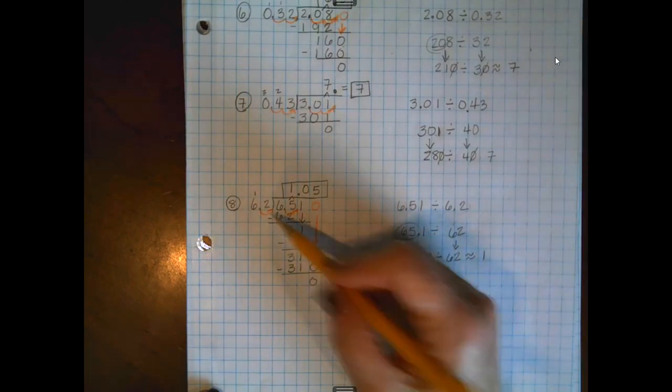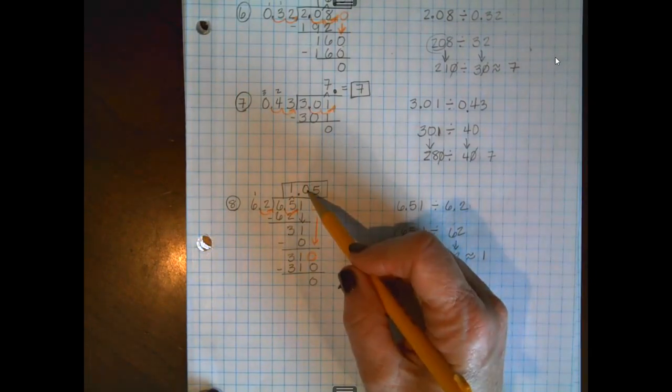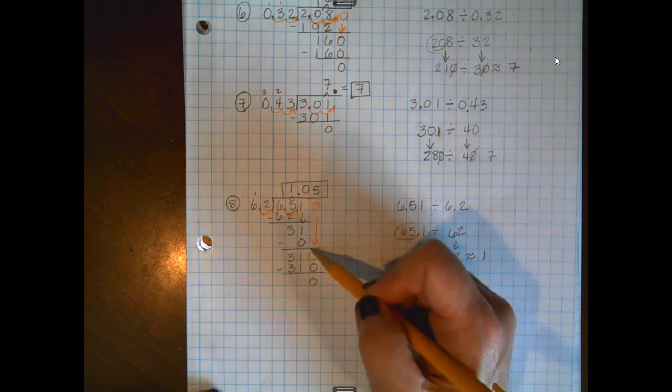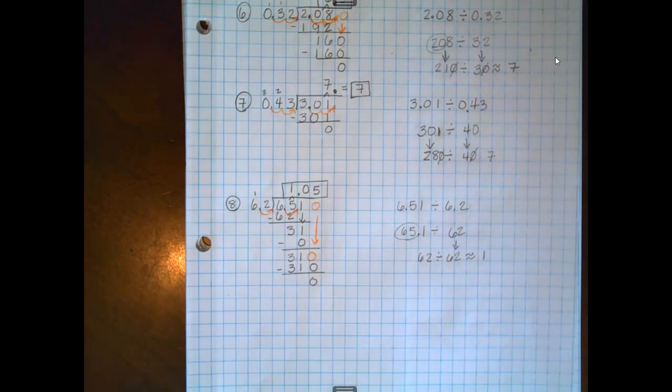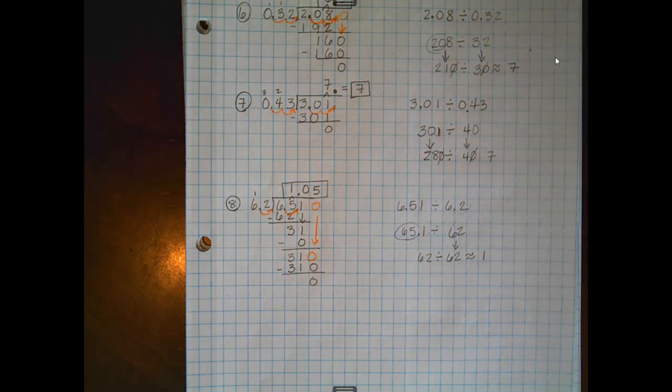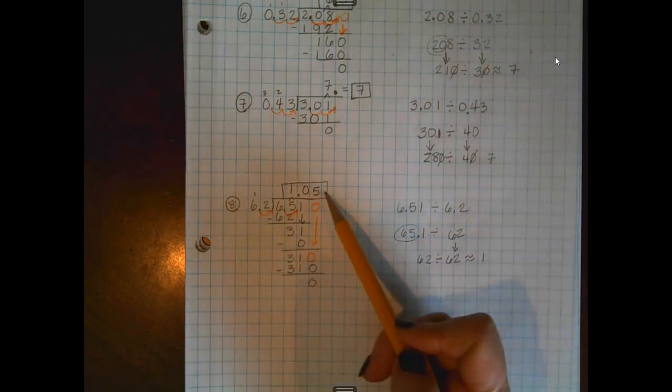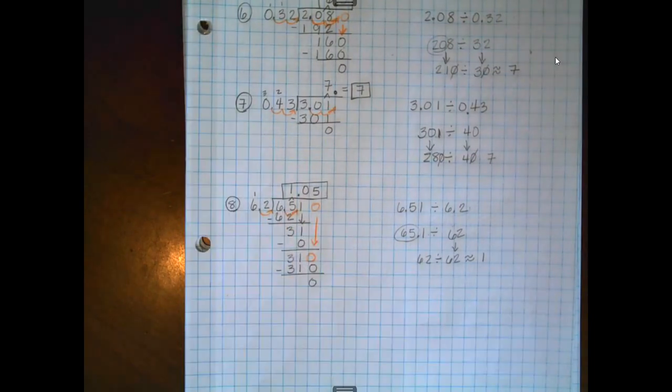I know 62 goes into 31 no times. 0 times 62, 0. This is where I have this 31 remainder. You can't have a remainder when you have a decimal quotient. So that's why I annexed that 0, brought it down. 62 divided into 310 exactly 5 times. 5 times 62 was 310.